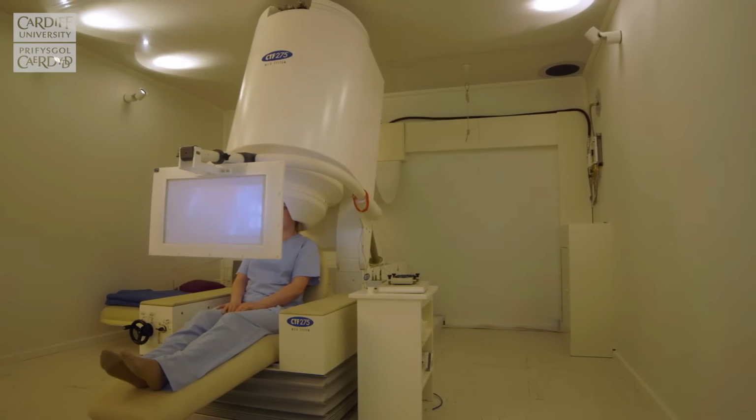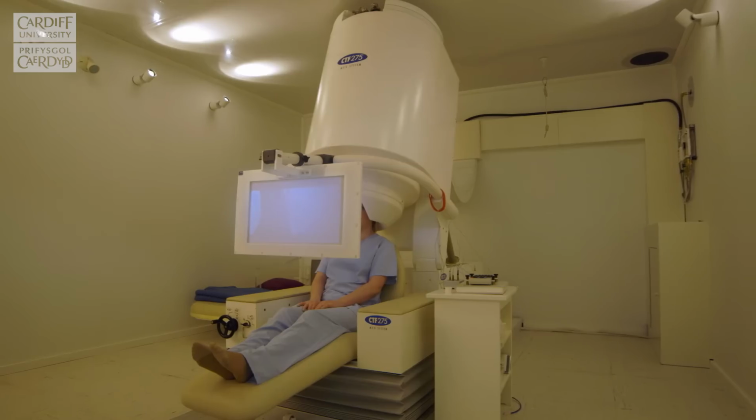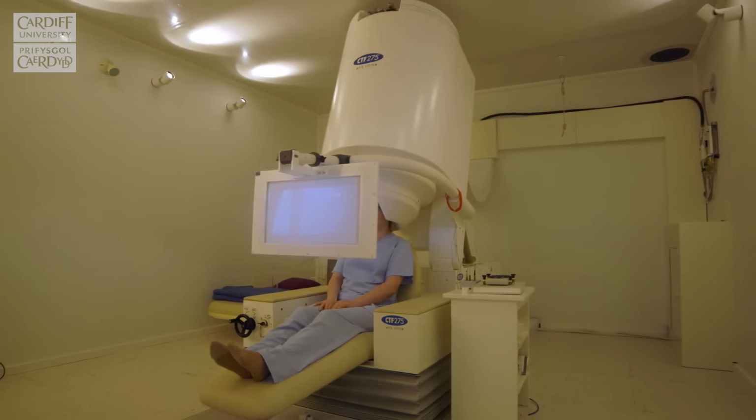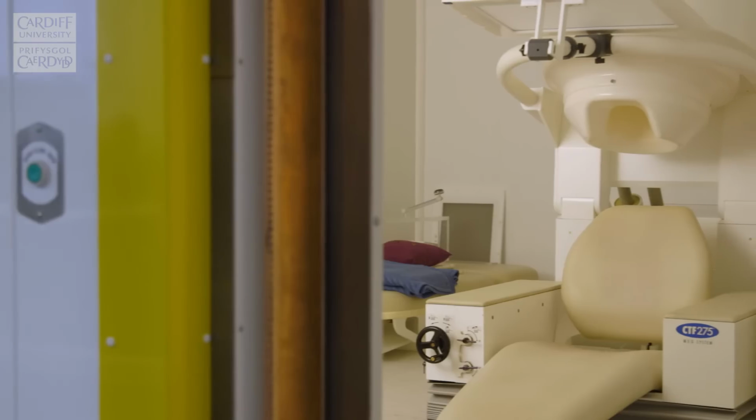So MEG is better at localizing activity compared to EEG and produces less noisy data. The major downside of MEG relative to EEG is the size and cost of the equipment involved, although more portable versions of MEG are currently being developed. Compared to fMRI, MEG has much better temporal resolution but poorer spatial resolution.